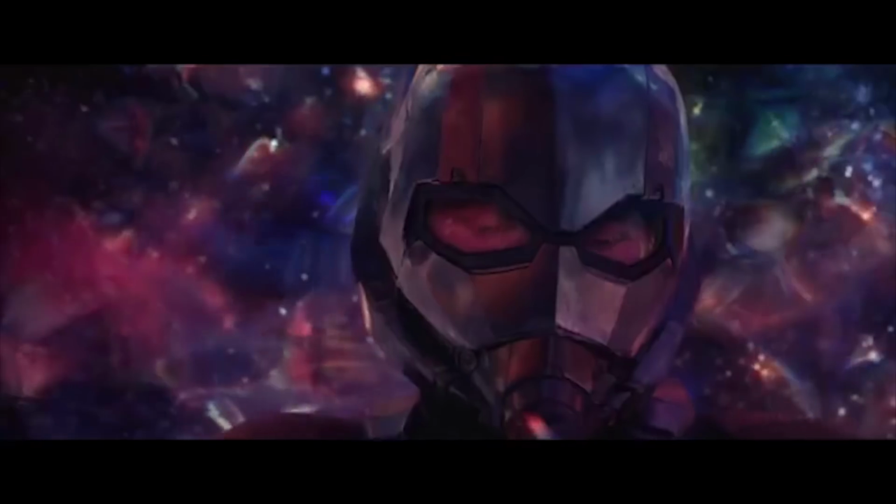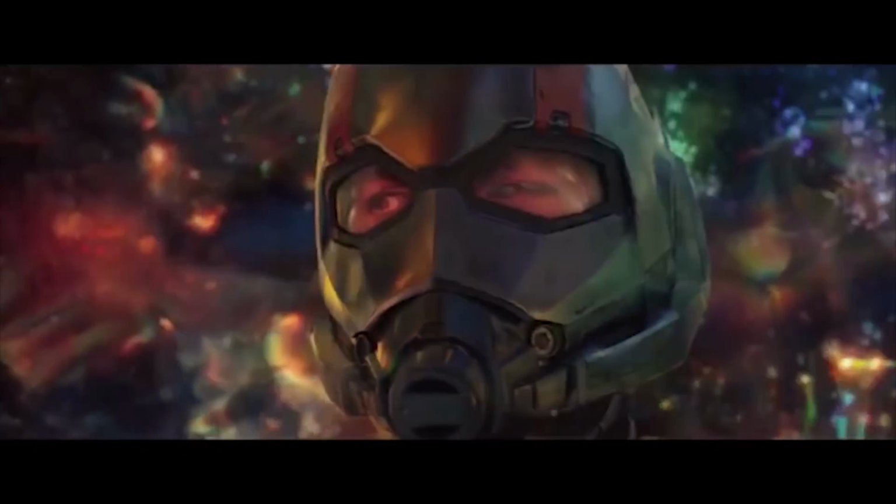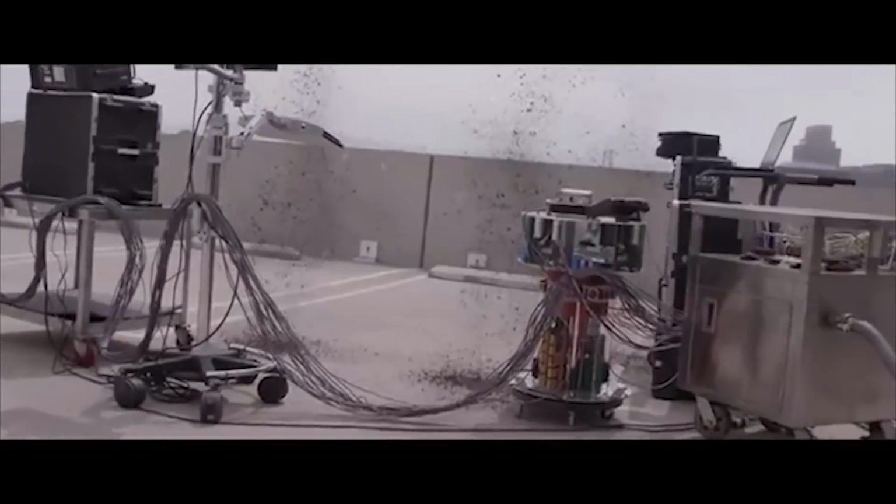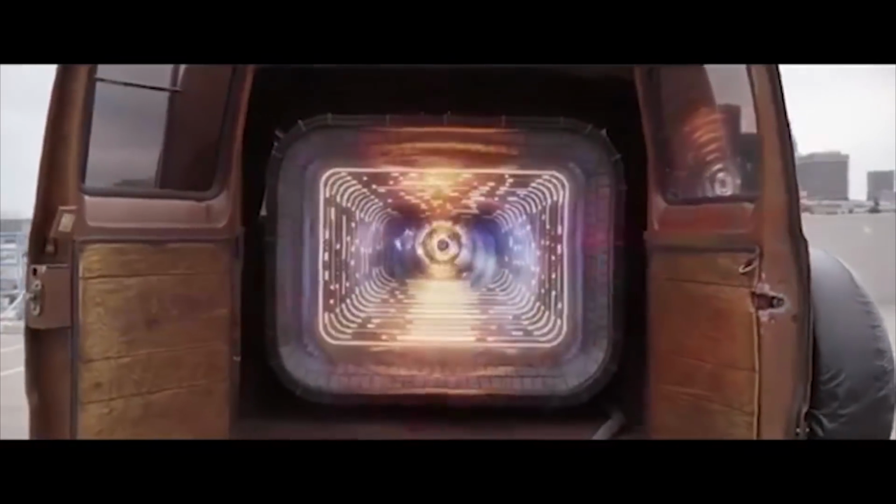Another little Easter egg. One of my favorite smaller little Easter eggs is actually when Ant-Man comes out of the Quantum Realm for the first time. The lockup where the van is located is actually labeled 616. For comic book fans, we know that the main Marvel comic book universe is Earth 616, as there are different realities in the comics as well.